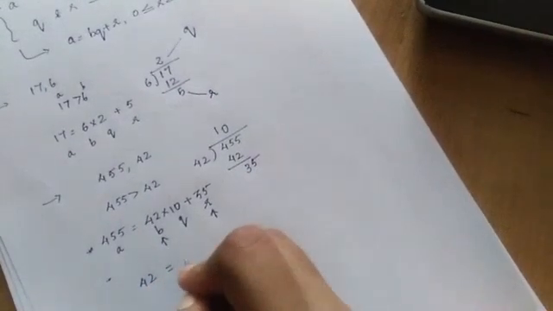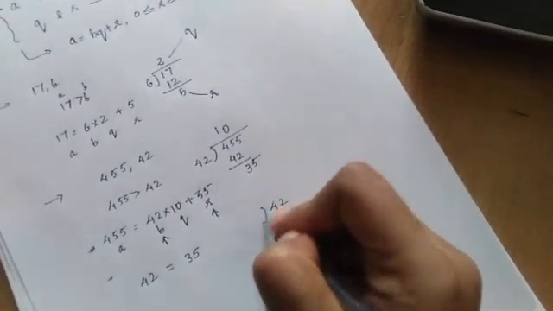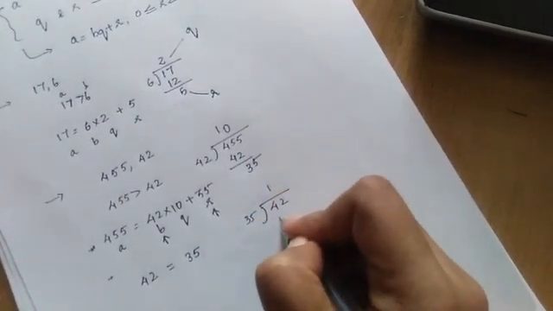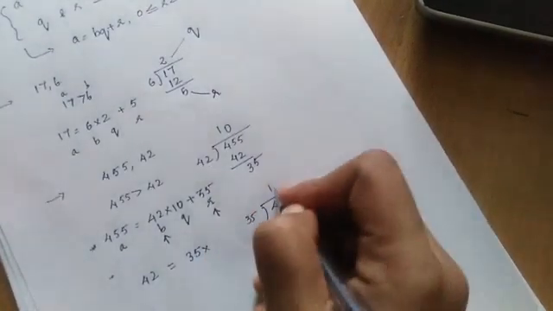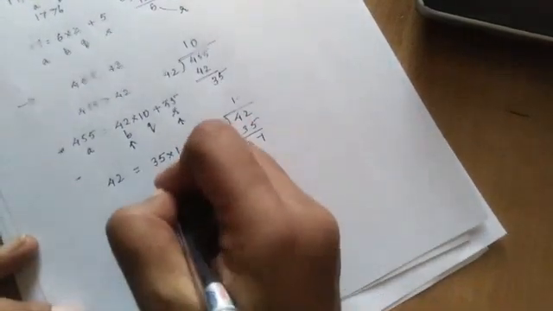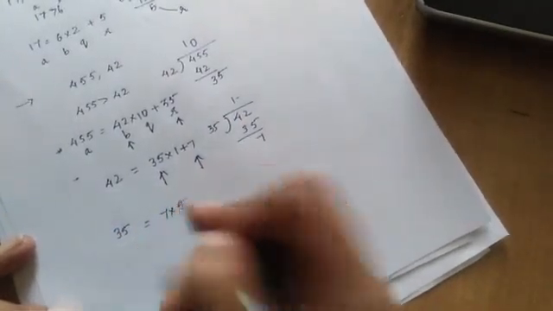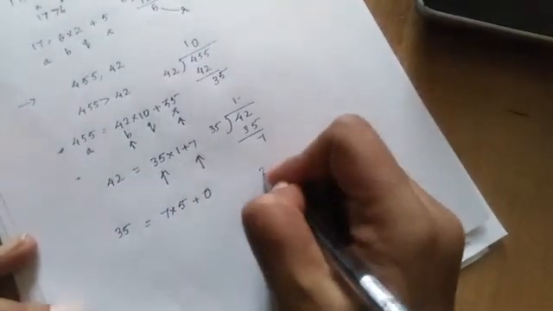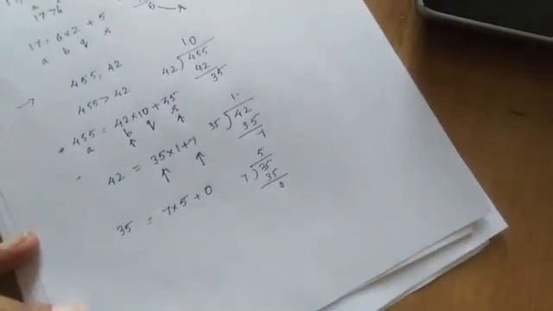Again, we have to represent the value 42 in terms of 35. So 35 into 1 plus 7. Again this 35 in terms of 7: 7 into 5 plus 0 is equal to 35. So the remainder is 0. Let's show you, 7, 5, 35, remainder 0.